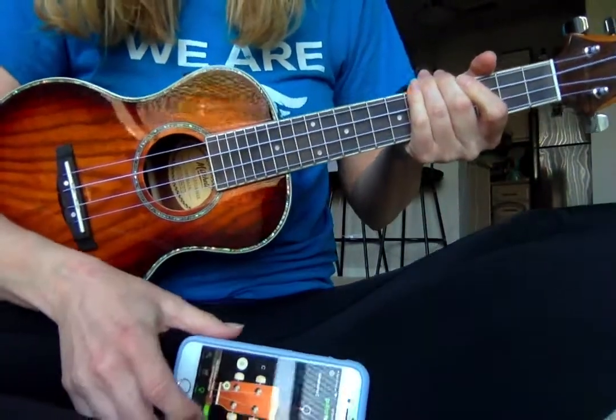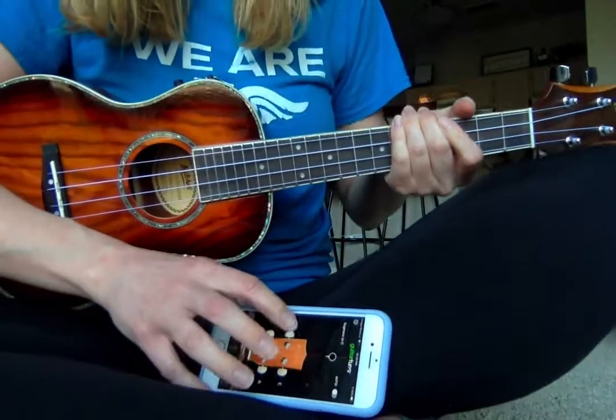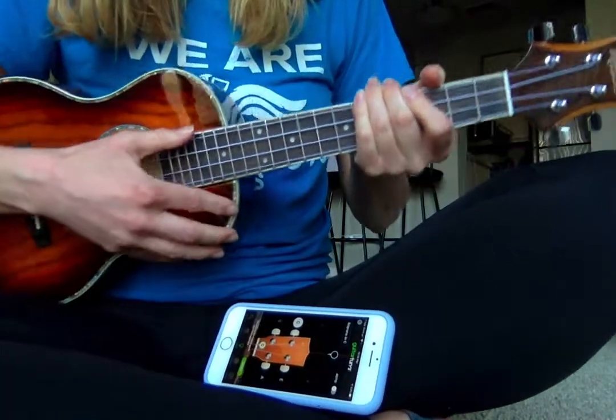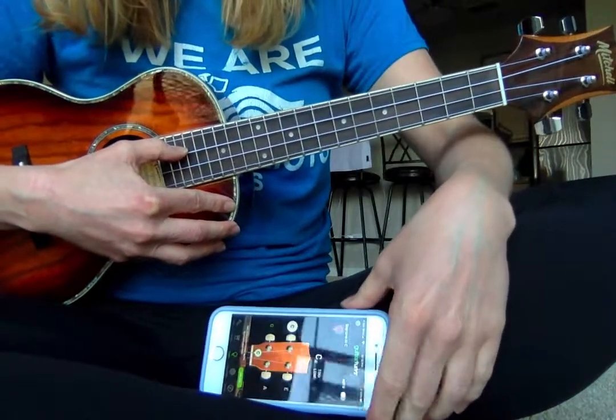Okay, so the next one is C. So I'll press C. That's how it's supposed to sound, like this, C. Here's how my note sounds. So again, it says on the app, too low. So I'm going to tune it.